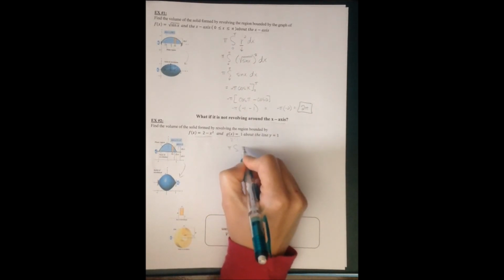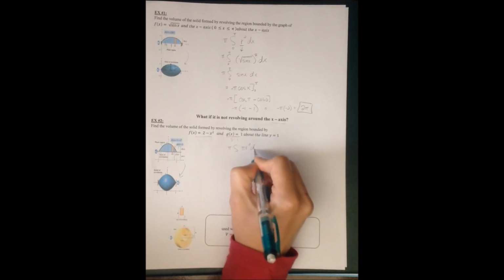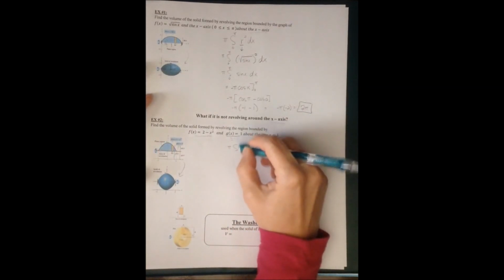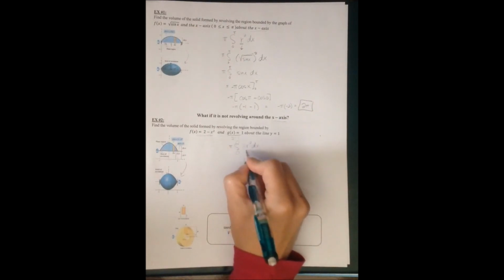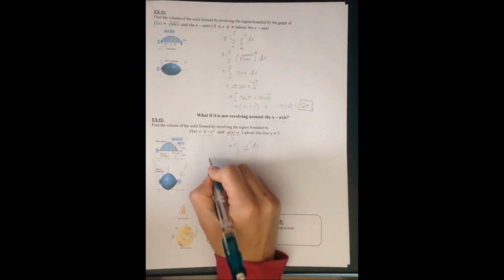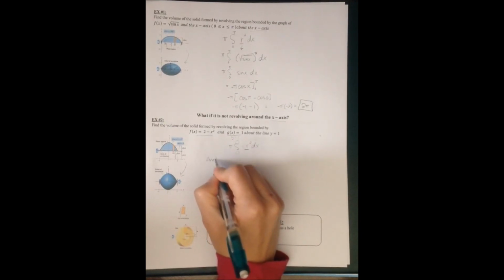We're still going to use our disk method, because when we revolve around, we're using little rectangular disks that are going to be rotated. So they're going to end up looking like little cylinders. So we have our pi r squared h. Again, we need to find our limits of integration, and we also need to find our radius. We need to figure out what the radius of Will's head is.